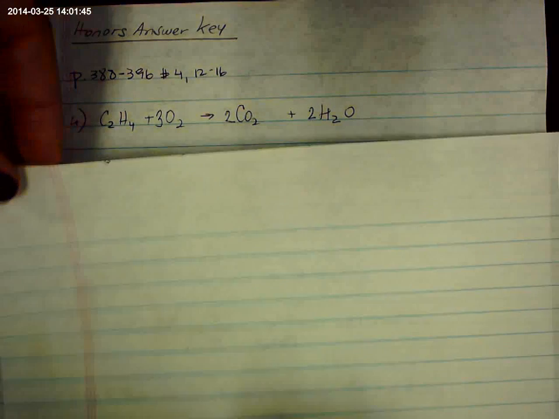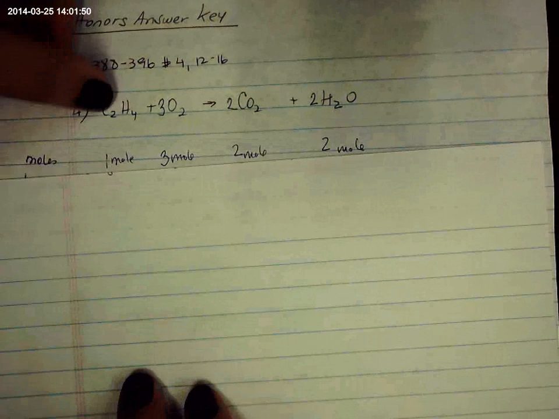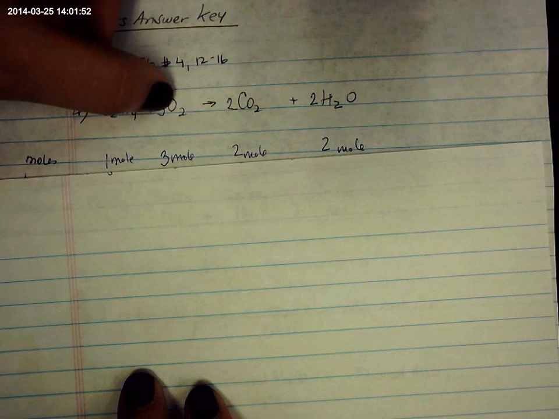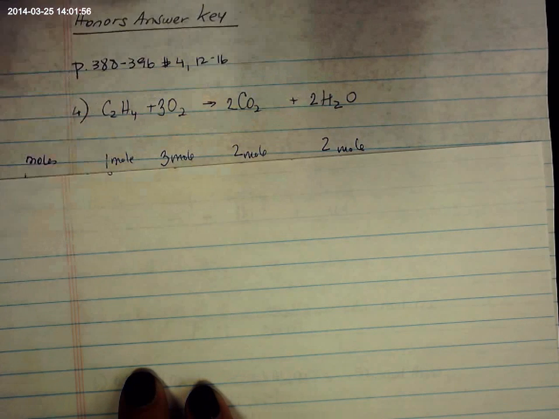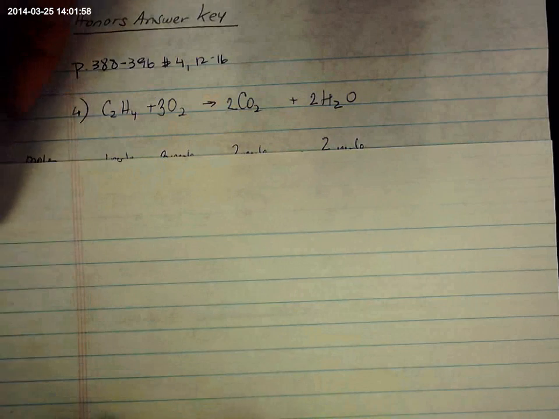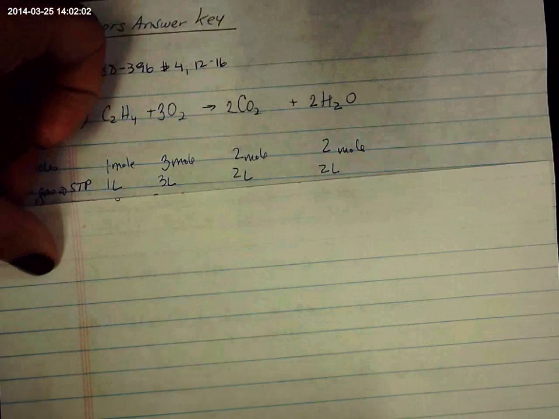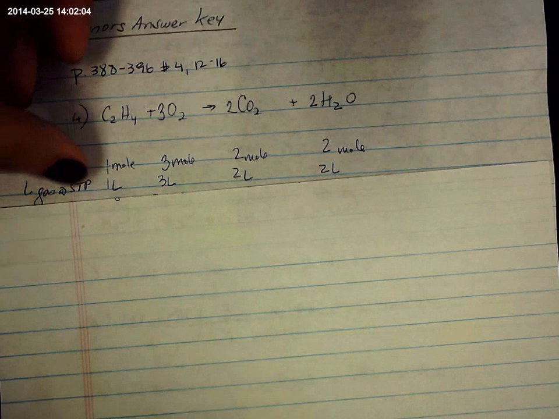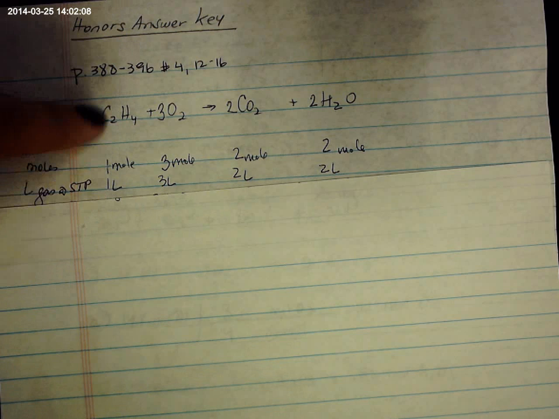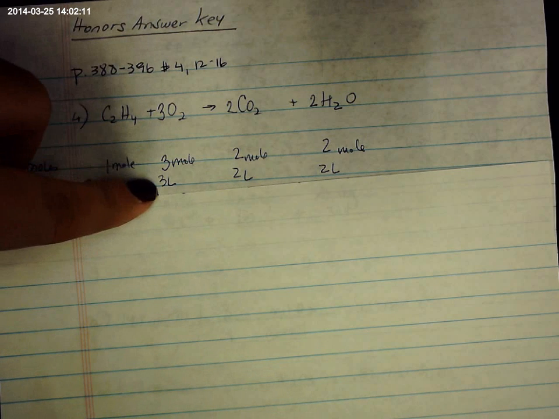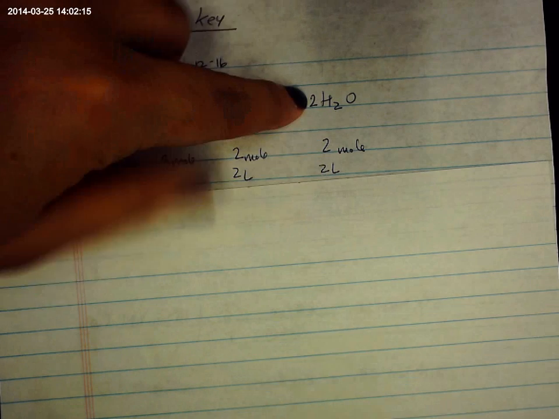So in terms of moles, the coefficients basically tell you moles. So you need 1 mole of C2H4 to react with 3 moles of O2. You generate 2 moles of CO2, 2 moles of H2O. In terms of volumes of gases at STP, the coefficients also tell me what those values are. The coefficients can be read in terms of liters. So 1 liter of C2H4 requires 3 liters of O2. You make 2 liters of CO2 and 2 liters of H2O.